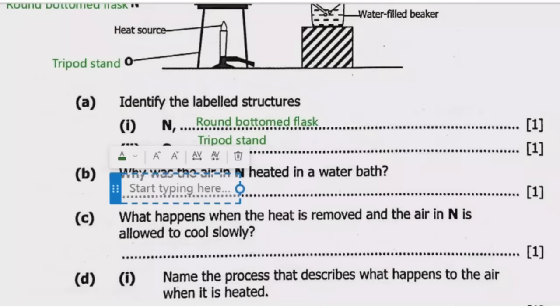Okay, so the correct answer here is: to prevent glass from breaking.